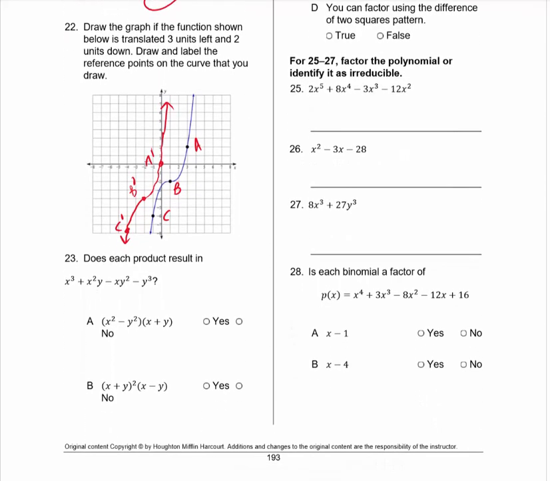Number 23, does each product result in this thing? So x squared times x is x cubed. X squared times y is x squared y. Negative y squared times x is negative xy squared. Negative y squared times y is negative y cubed. So we've got a yes.